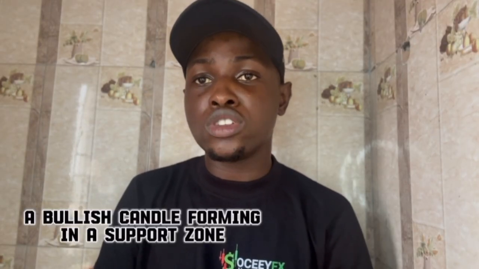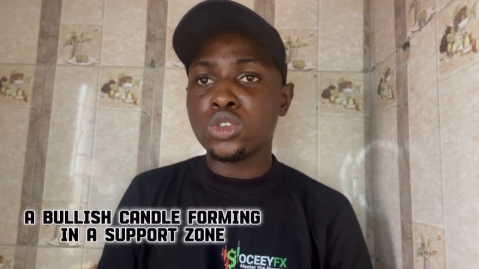Let's look at these two important factors. I would like you to pen it down. A bullish candle can form in two different places. Let's look at a bullish candle forming in a support zone. A bullish candle forming in a support zone can give you a reasonable entry if you are not just a beginner and you already know about support and resistance. That's giving you a reasonable entry.